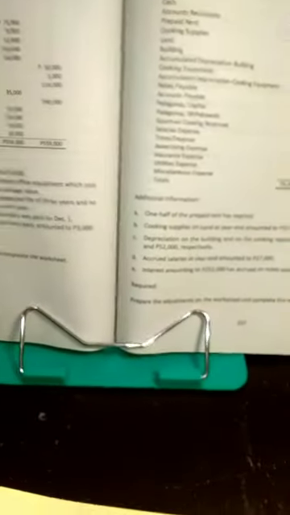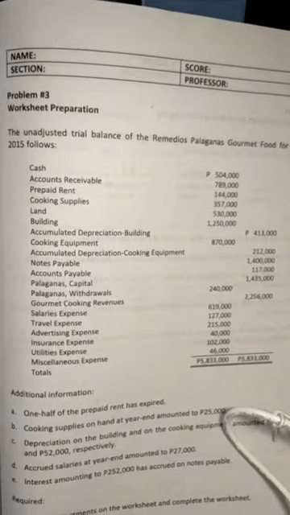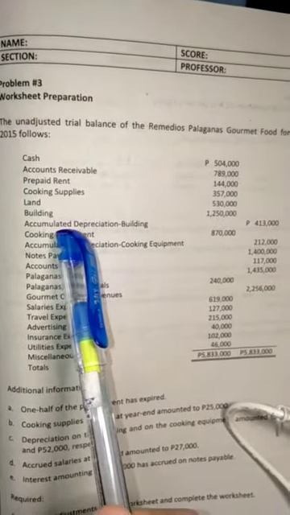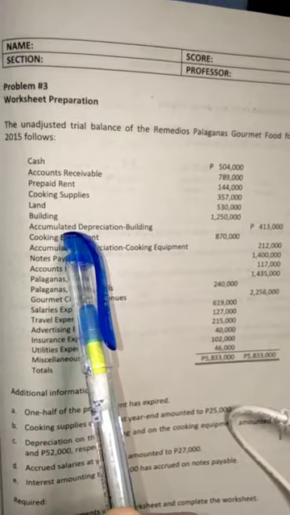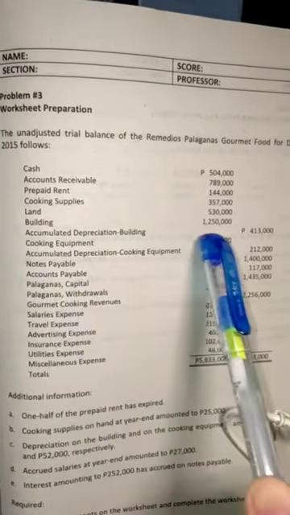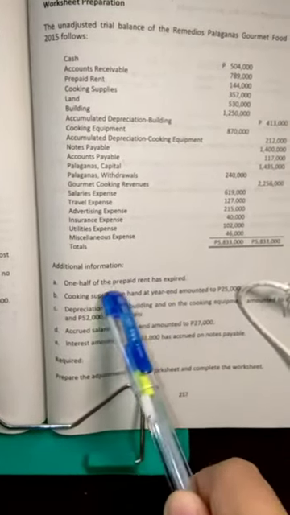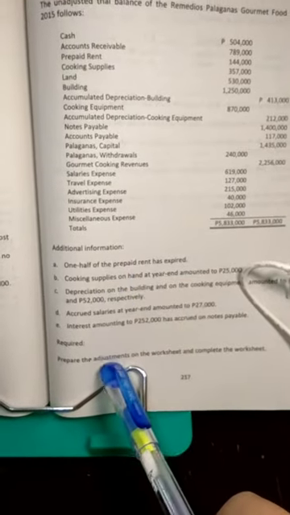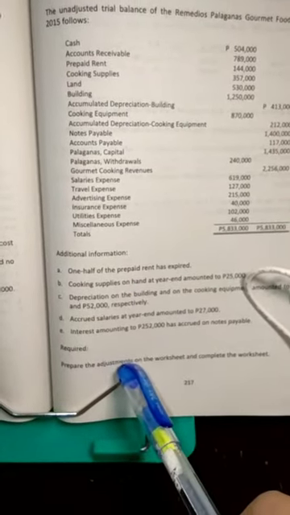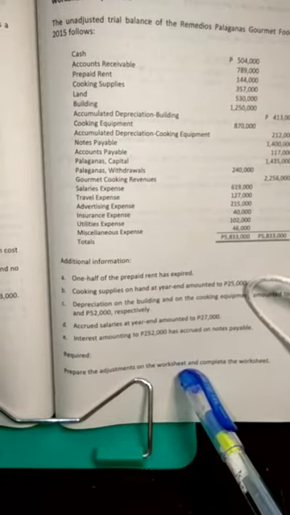Now we will proceed to the worksheet of this problem. First, this is the problem. This one is the unadjusted trial balance, meaning it is not yet the adjusted trial balance. You will use the given additional information, which are the adjusting entries that I showed earlier, then you will provide the adjustments and the complete worksheet. So this is your worksheet, and it is this big. This is a 14 column worksheet.